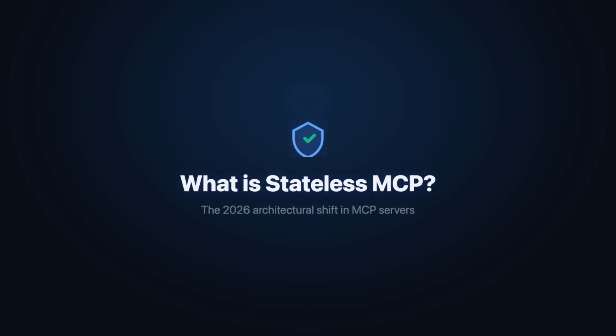Stateless MCP. The headline architectural change in the 2026 MCP specification release candidate that ships on July 28th, and the change that lets MCP servers finally run behind plain load balancers without sticky sessions. In the next few minutes, we cover what stateless MCP actually means, what sticky session infrastructure the change retires, why the spec moved in this direction, and what server operators need to migrate. Let's get started.